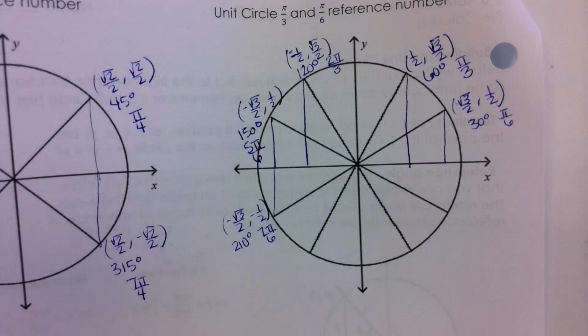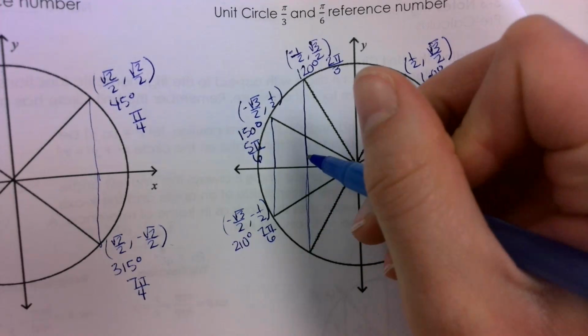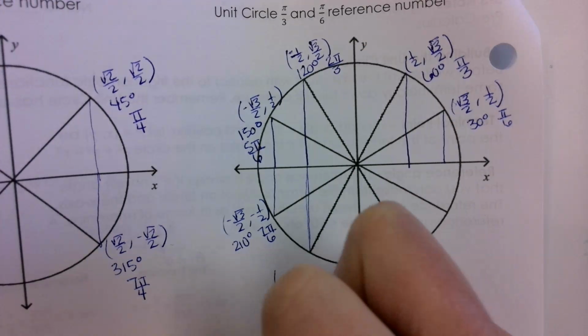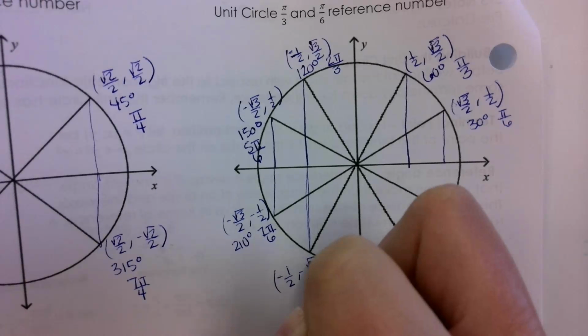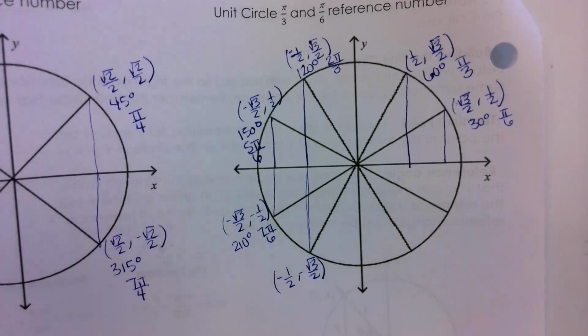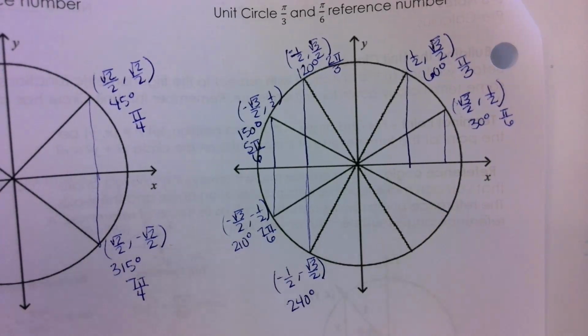And then for this triangle, it's like our 60-degree triangle again. So again, your x and y are negative, so we'll have negative 1/2, and then negative square root 3 over 2. In degrees, it's 240 degrees. And then in radians, it's 4 pi over 3.